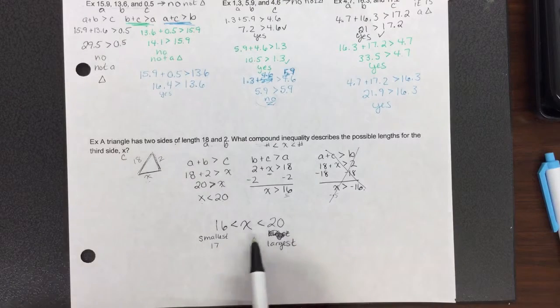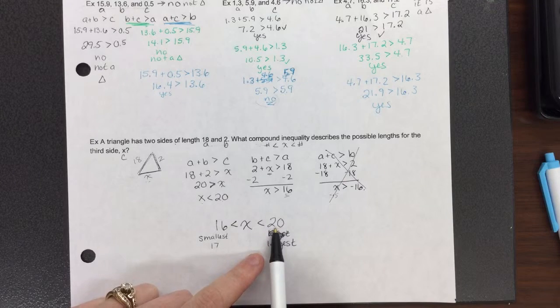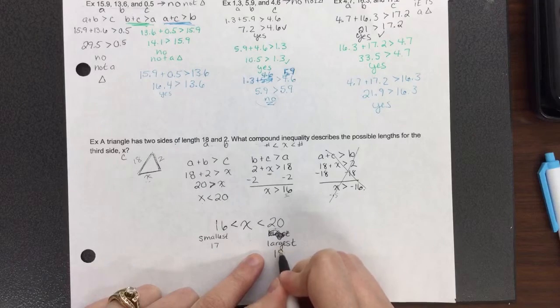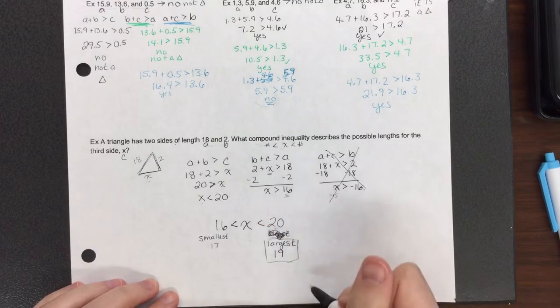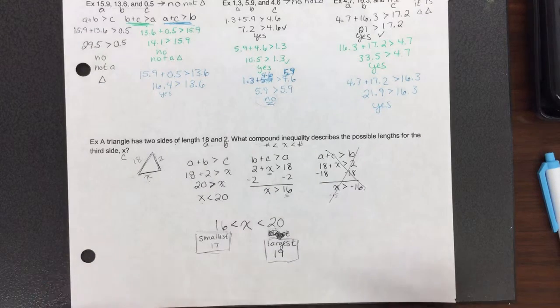And since the value of the side has to be between 16 and 20, our largest side can't be 20. It's got to be less than that. So our next largest whole number before 20 is 19. So 19 could be the largest whole number that it could be. 17 could be the smallest whole number that it could be.